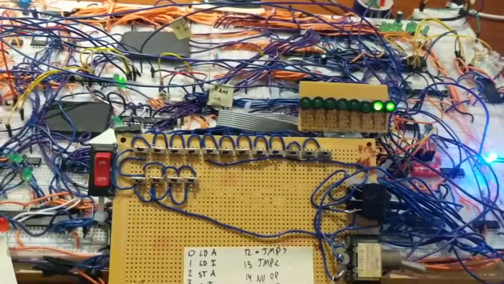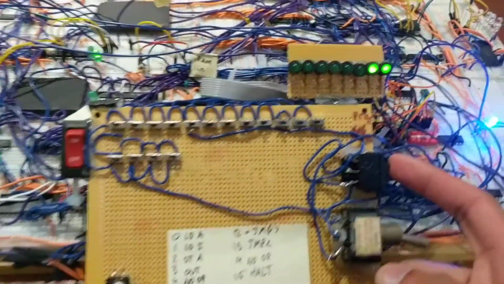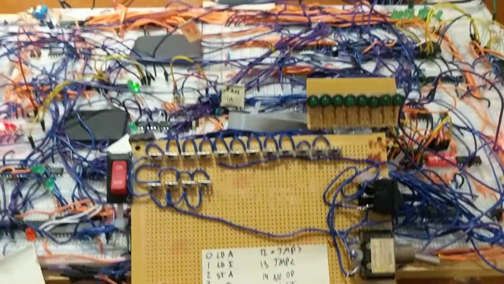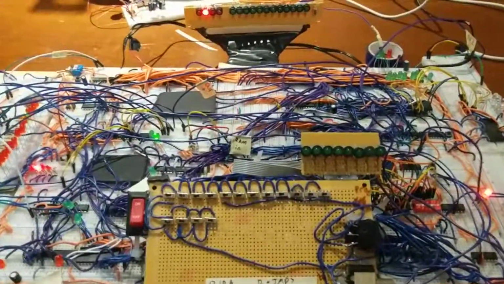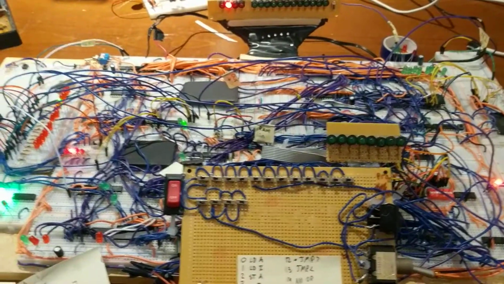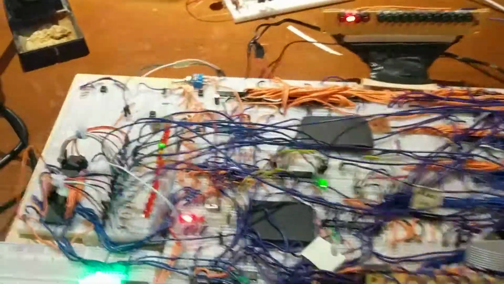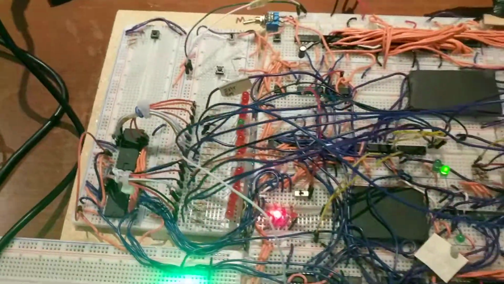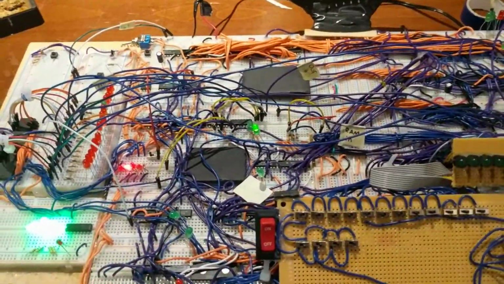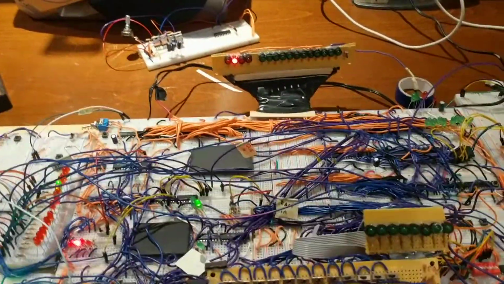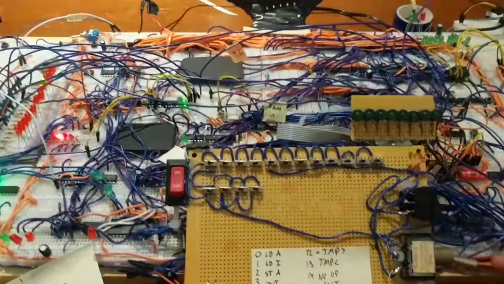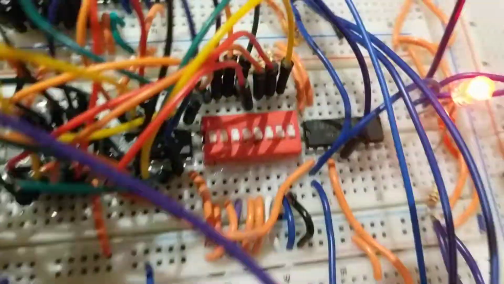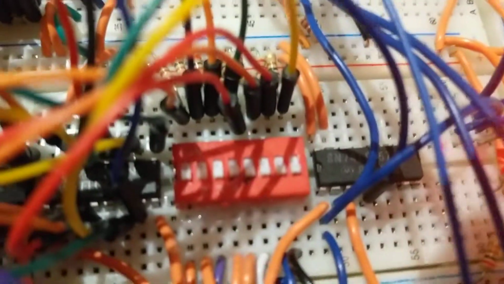So I have a really simple program, and to program it, you want to switch this button off, flick this here, and what that does is it sets the computer into a programming mode. You can see it flicks this green light, which controls RAM out. So as soon as I flick this, the contents of RAM are now on the bus.